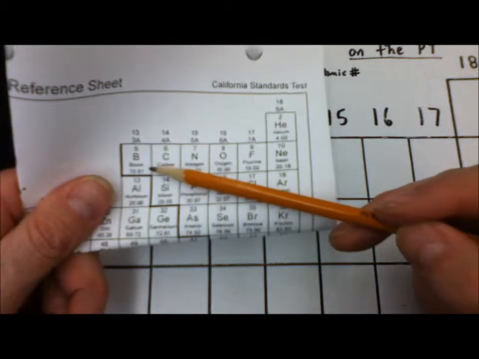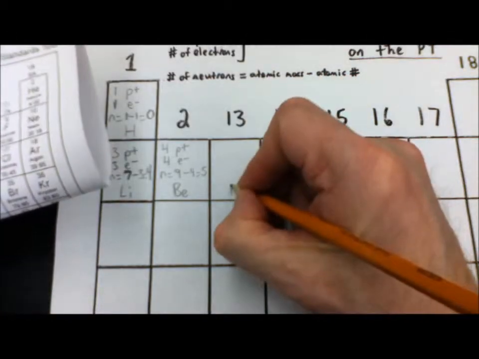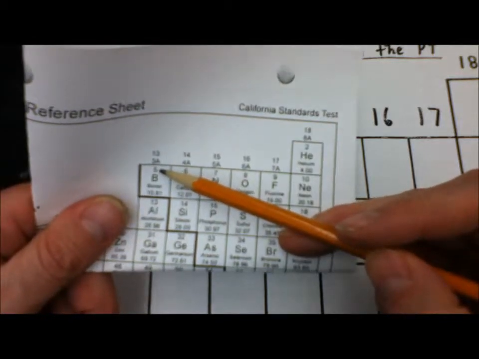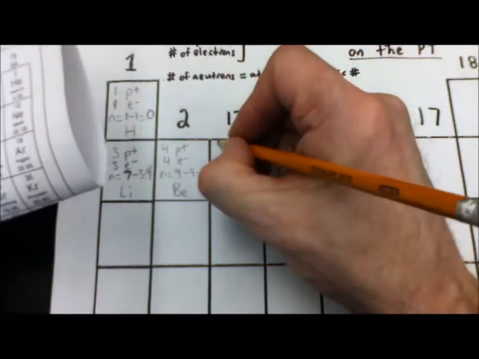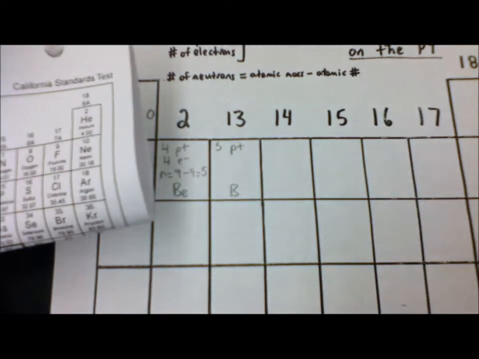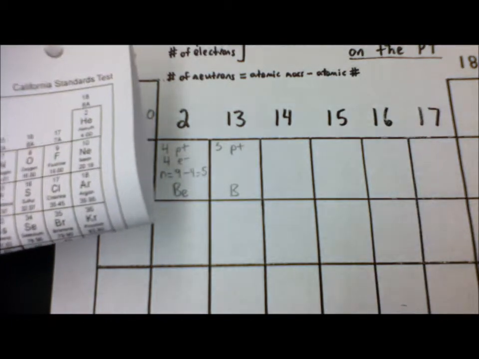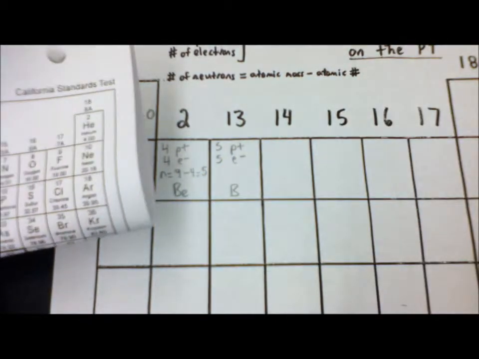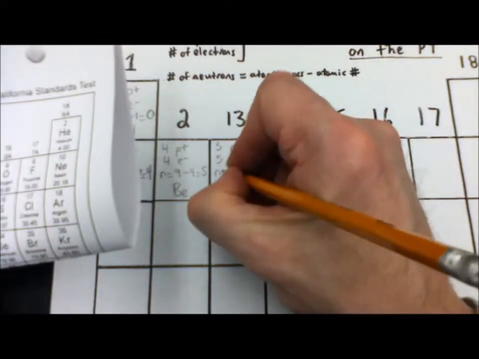So we write the chemical symbol B. And now we need to figure out the number of protons, which is the same as the atomic number, 5. So we write 5p positive. We also know that the atomic number gives us the number of electrons. So 5e minus. Now we have to figure out the number of neutrons.